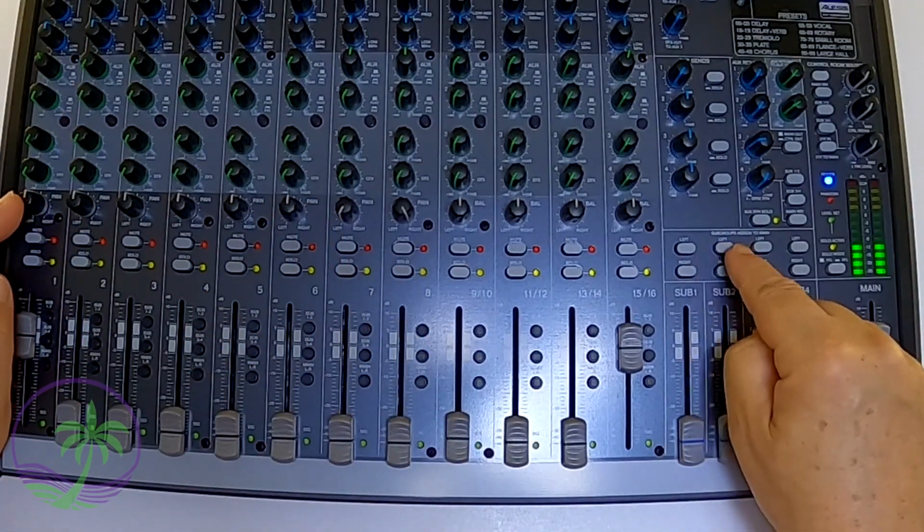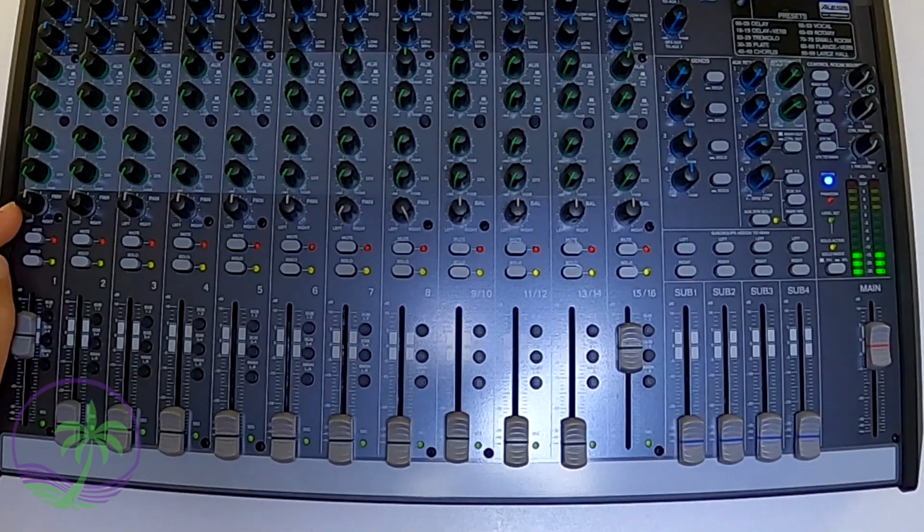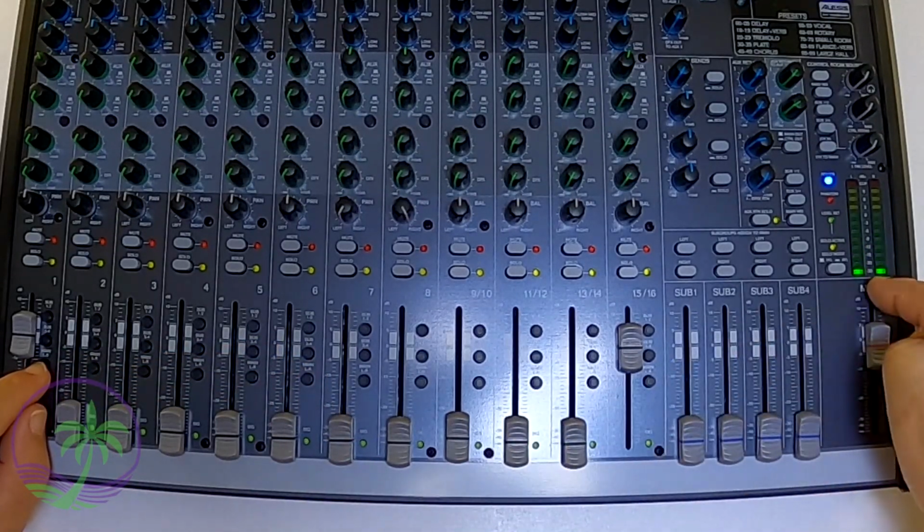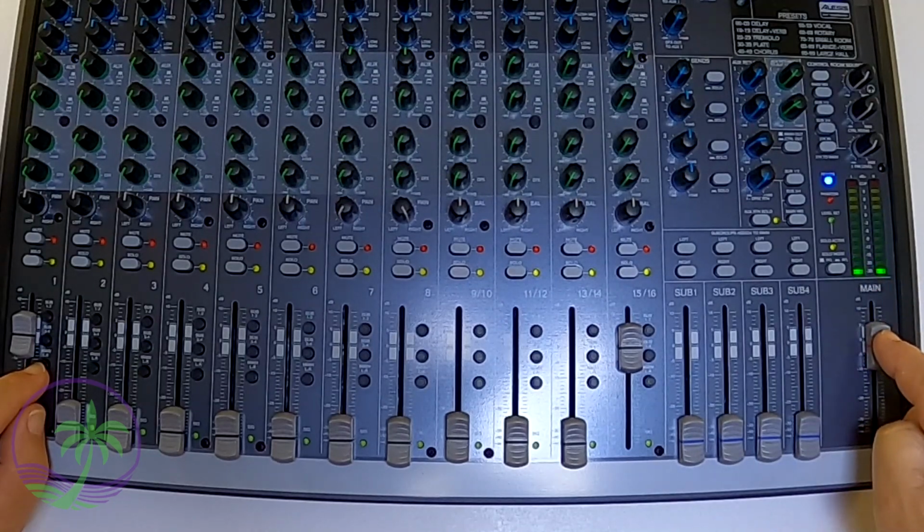The word sub in subgroups makes reference to a very important part. This pan knob has a left and a right. So if I go to the left, I'm only going to get the left channel. If I do this, I'm only going to get the right channel. That's very important to note because now let's follow these 3 buttons right beside the actual slider. The very bottom one says main LR, main left and right. That refers to the main here, and the left and right signal that's going to come out of the main on this slider here. That's what we're currently talking on right now.